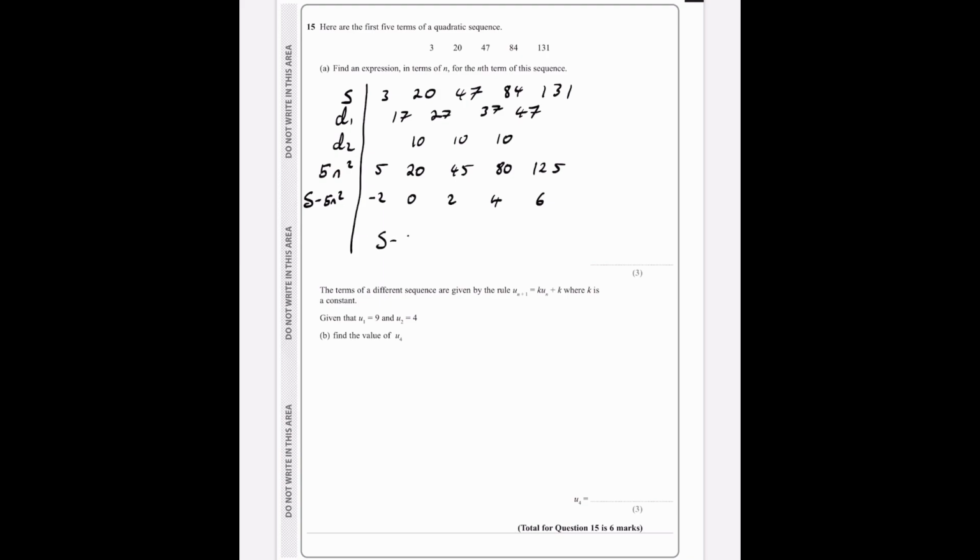So the difference between our sequence and 5n squared is the 2 times table, 2n, take away 4, shifted down 4 places. Add 5n squared to both sides of that equation, and our sequence is 5n squared plus 2n minus 4. There are other ways of doing quadratic sequences, that's just one of them.